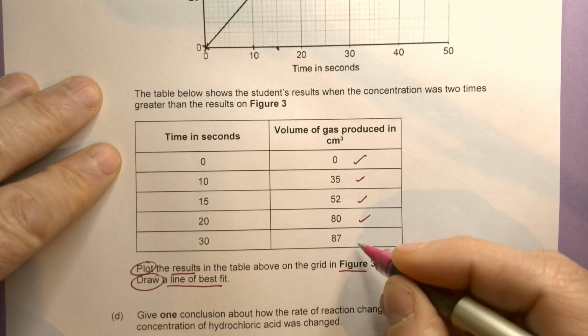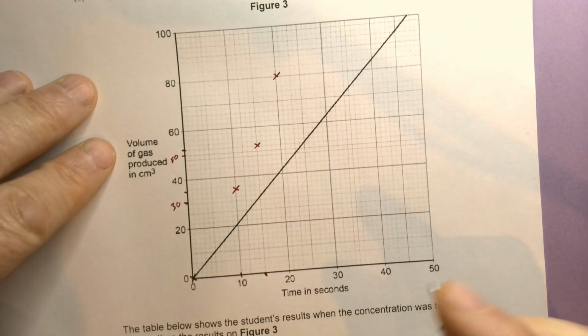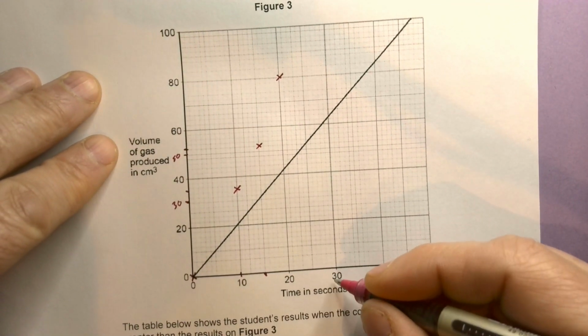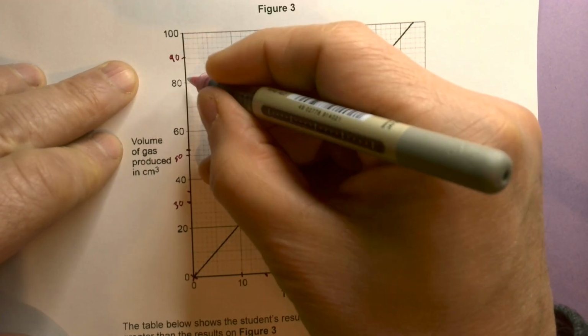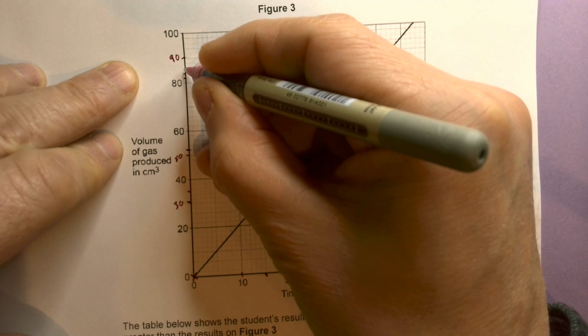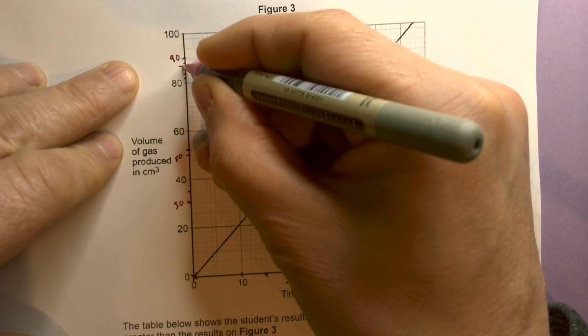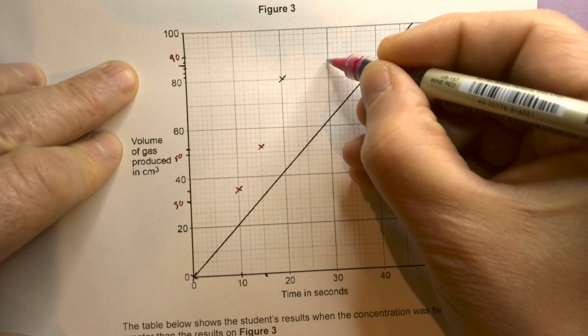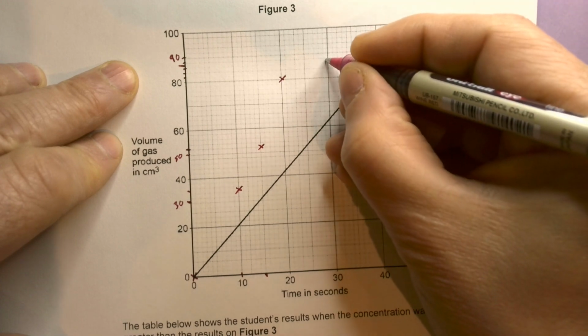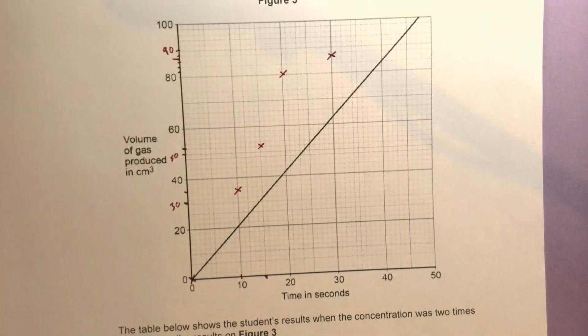And 30, 87. So 30 seconds is here. 80, 87, well that's 90. So it's 2, 4, 6, 8, so it's going to be there. 87 is there. And 30, that's going to be there. Okay, so they're my points.